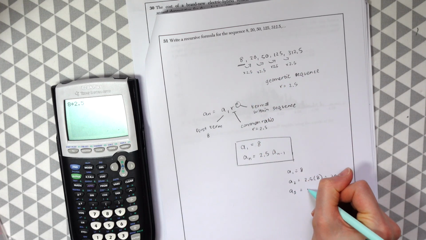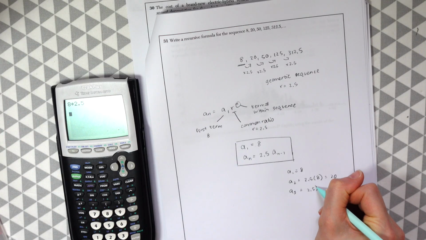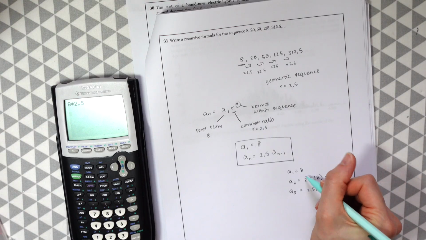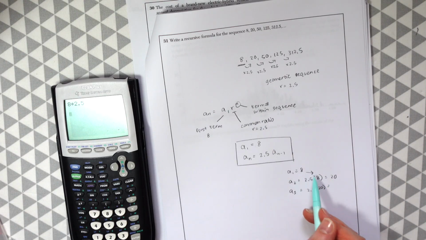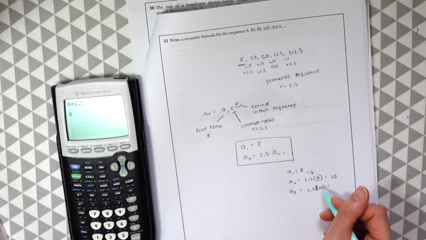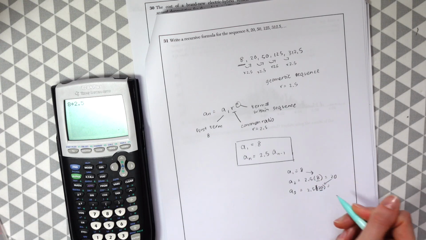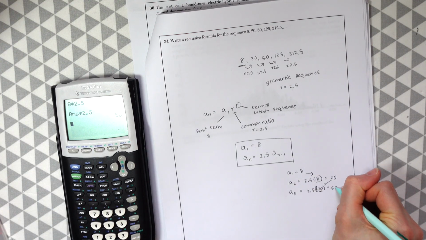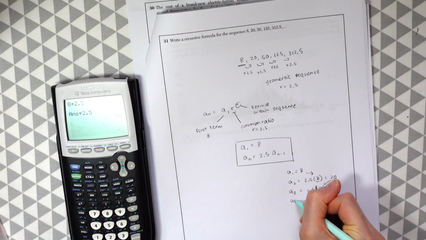The next term would be 2.5 times the previous term again, which this time is 20. We're just plugging in the previous term: 8 was the previous term here, and 20 is the previous term here. So 20 times 2.5 is equal to 50. And you can see how this pattern keeps going.